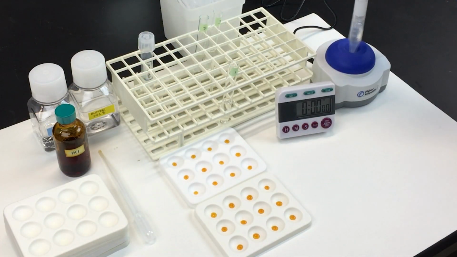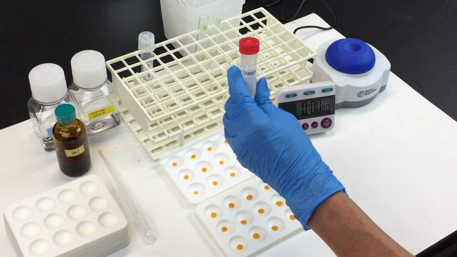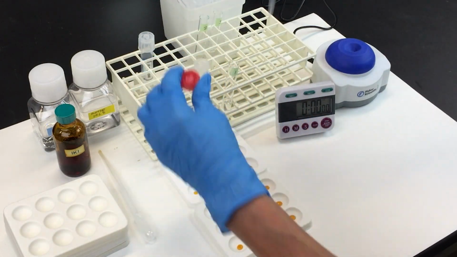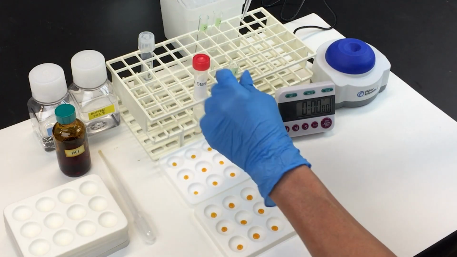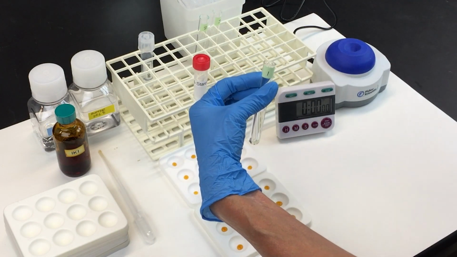Vortex your starch solution to make sure it's well mixed. Then add 1 milliliter of the starch solution to tube 1. As soon as you add it, mix it and start your timer.